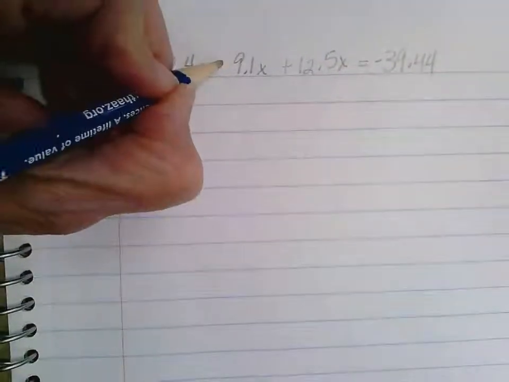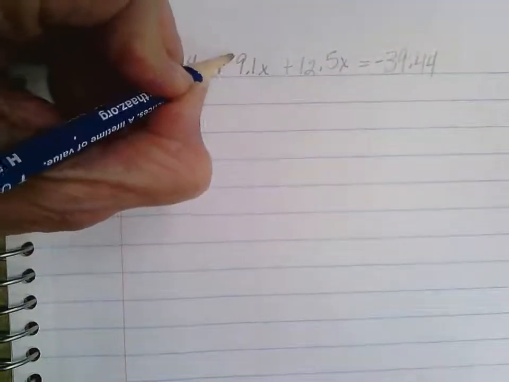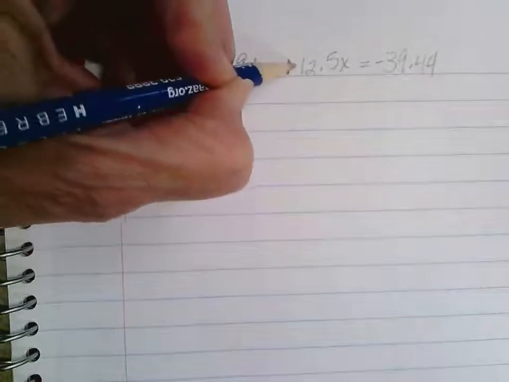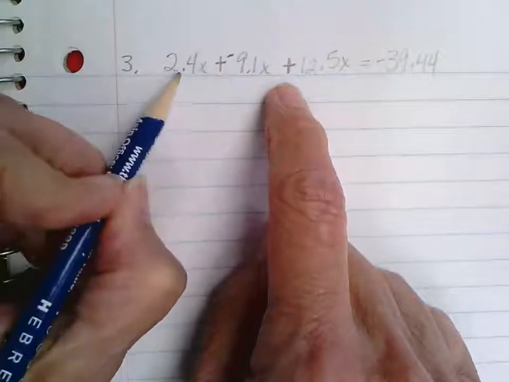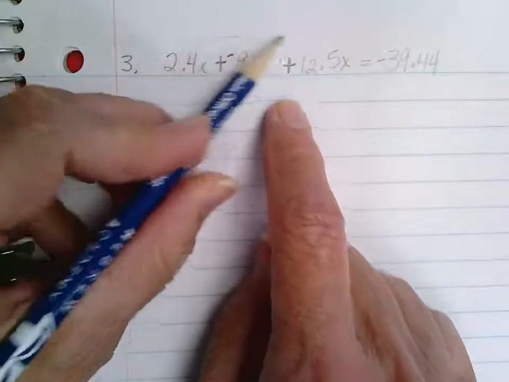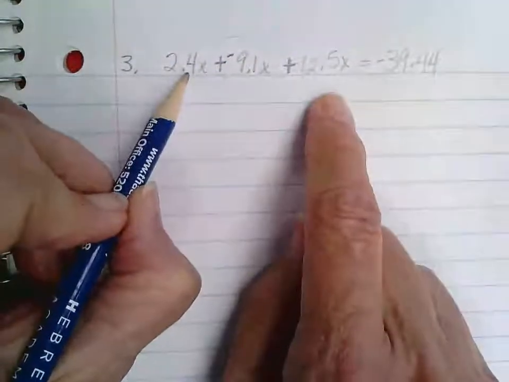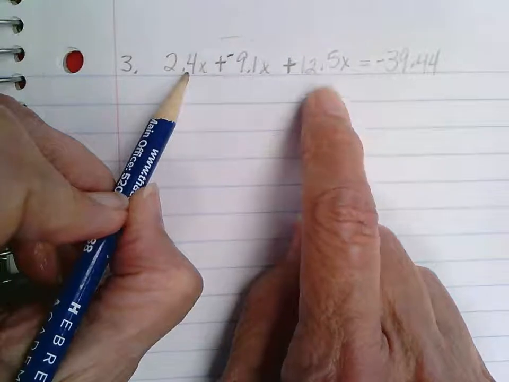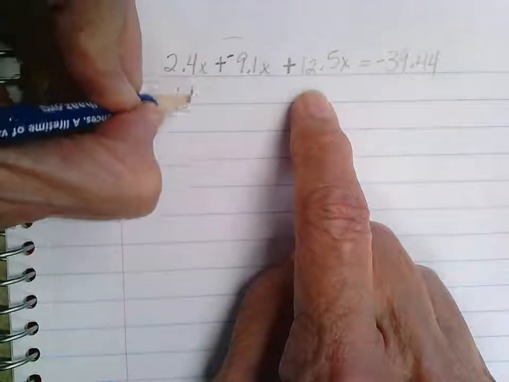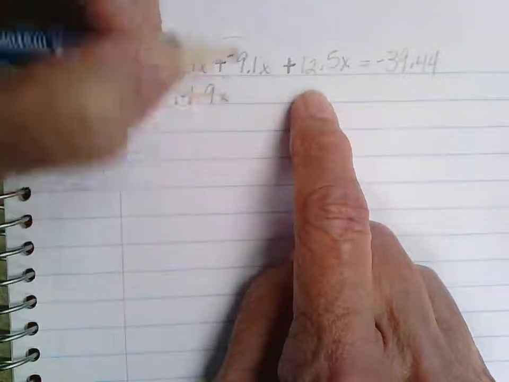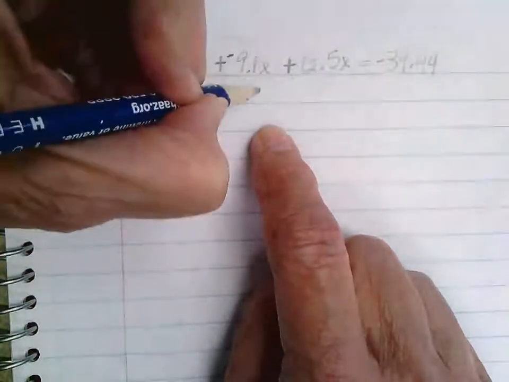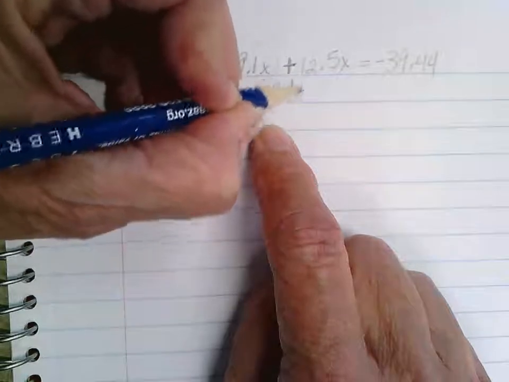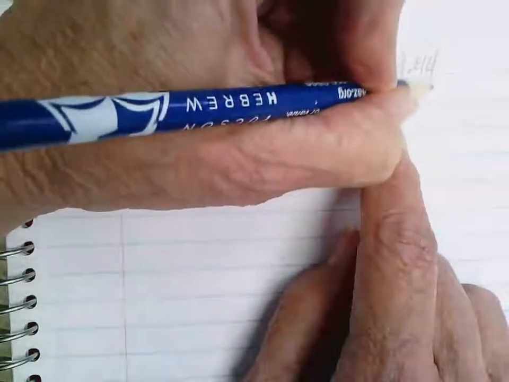So I'm going to change all of these subtraction problems to addition. And I can see that here are my addition signs. So I have like terms. I'm going to combine the positive ones together first. And I can see that I'm going to have 14 9/10 x plus, and now I'm going to add in my negative. And that's equal to negative 39 44/100.